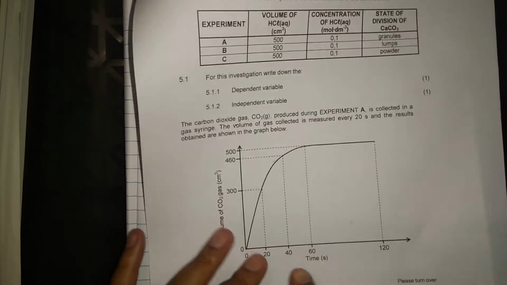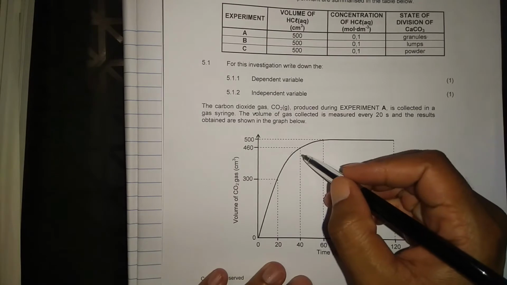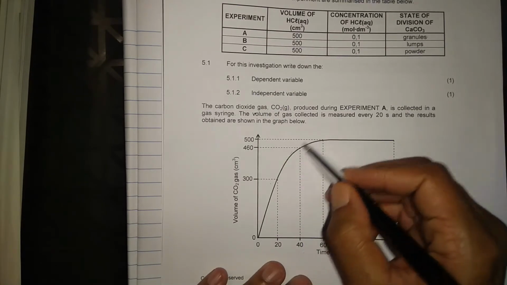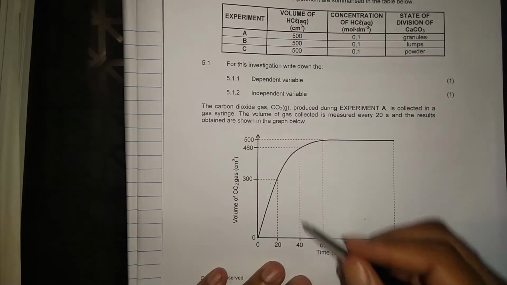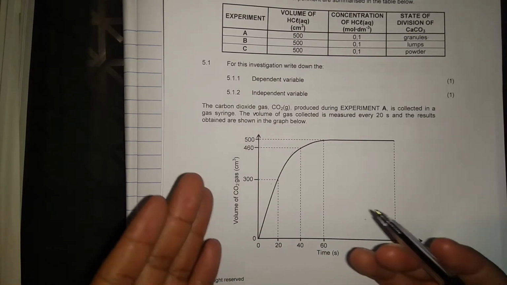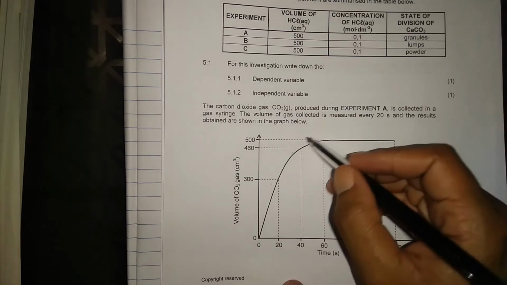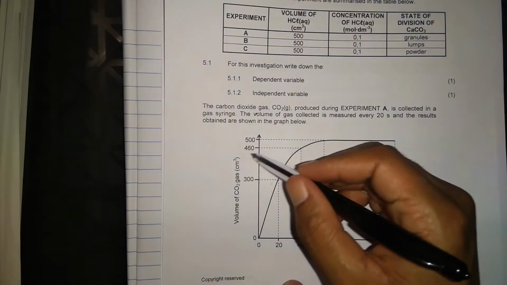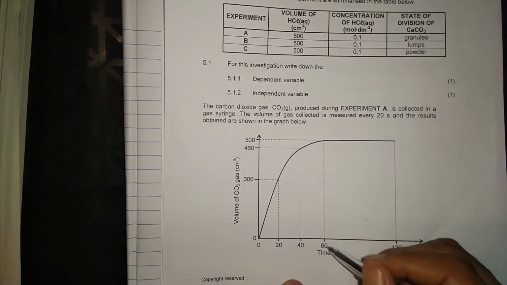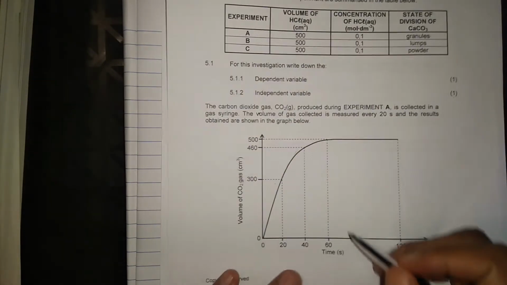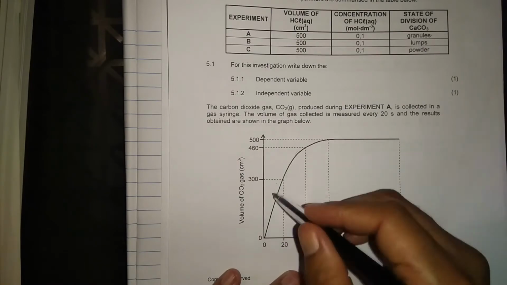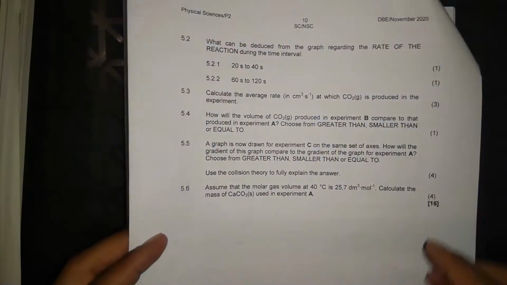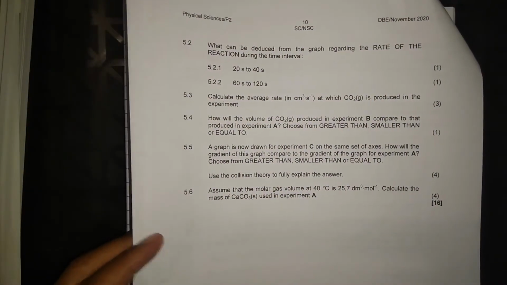So the gradient or the slope of this graph gives us the reaction rate, because the slope is the change in volume divided by the change in time. So that's the reaction rate in essence. Between 20 seconds and 40 seconds, there's an increase in the reaction rate.